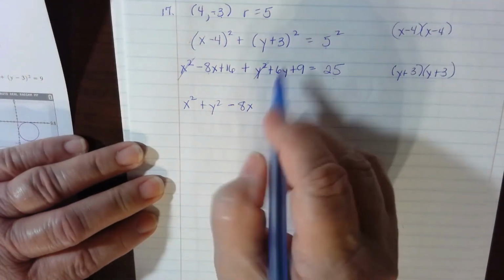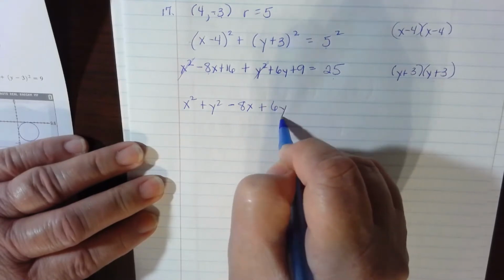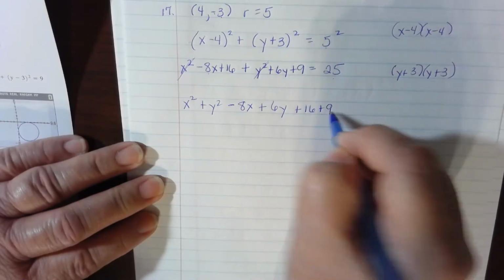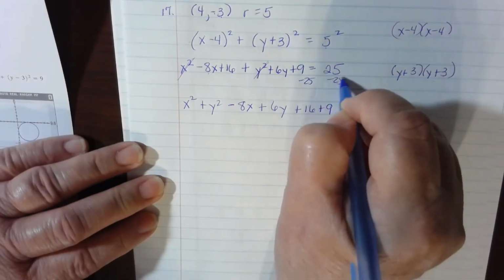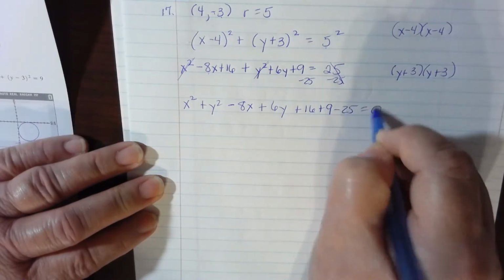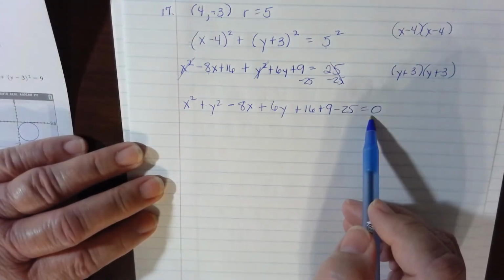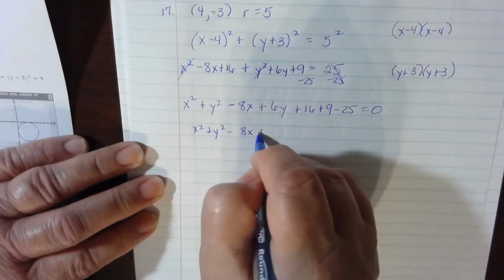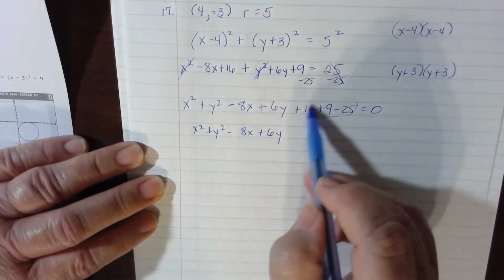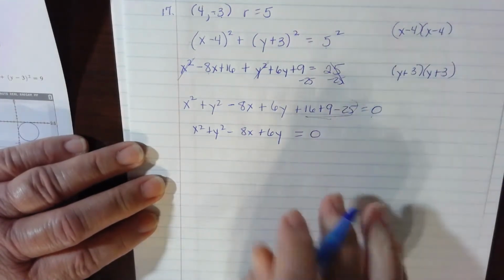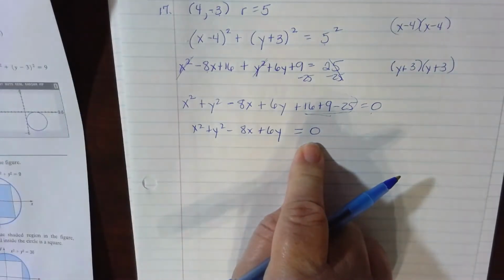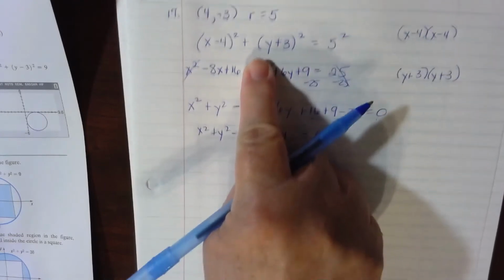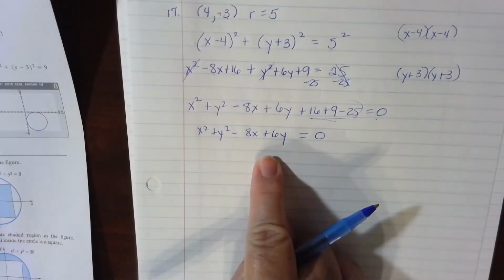I'm going to copy this plus 6y. And now I've got this 16 and this 9 and this minus 25 that I'm subtracting so that this side will be 0. Well, when you do the math, that all becomes 0. Now that doesn't always happen, but it has for the last two problems. So there's my answer. This is my answer in standard. This is my answer in general.